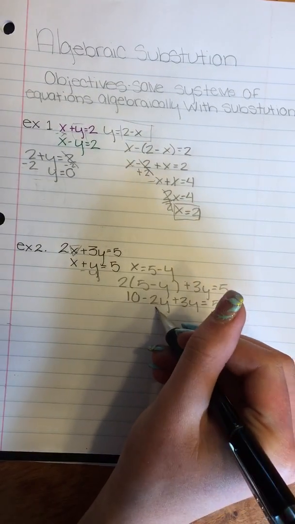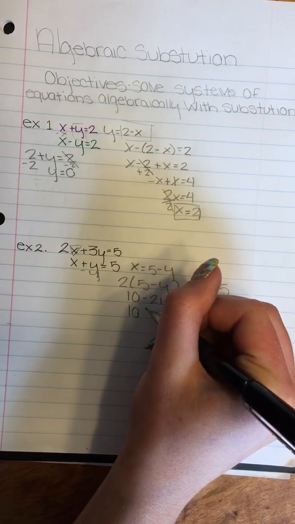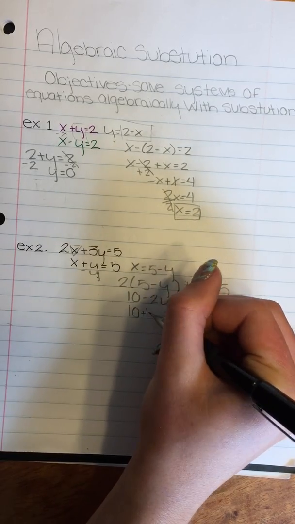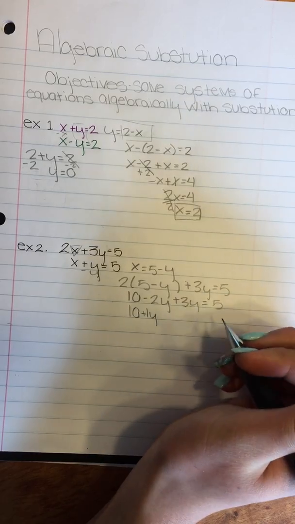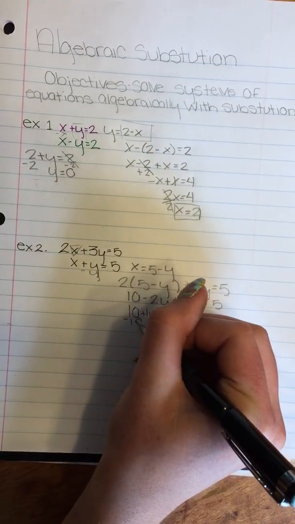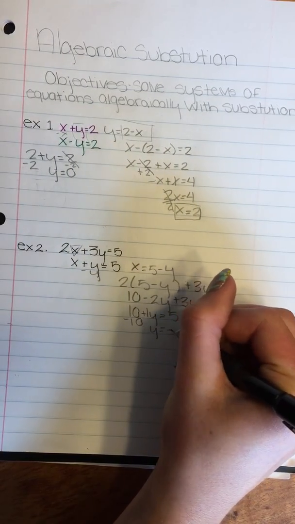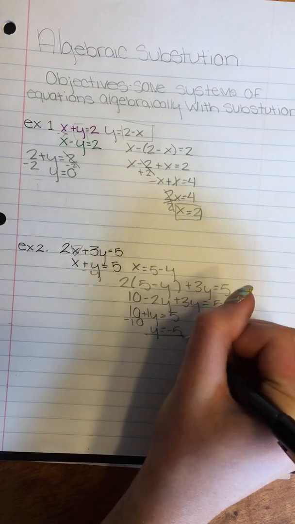And now we're combining like terms on this side. So 10 plus 1y, or you could just write y. Now we're going to subtract the 10. So y is equal to negative 5.